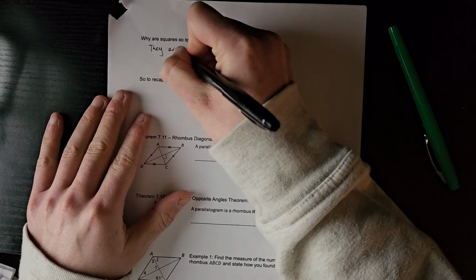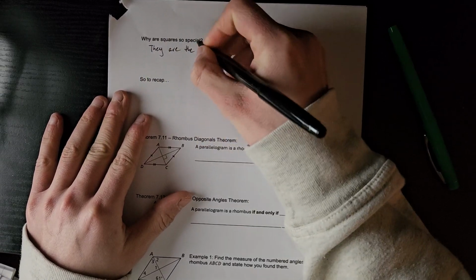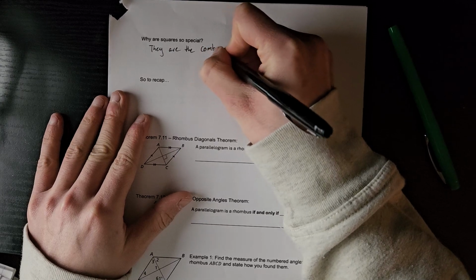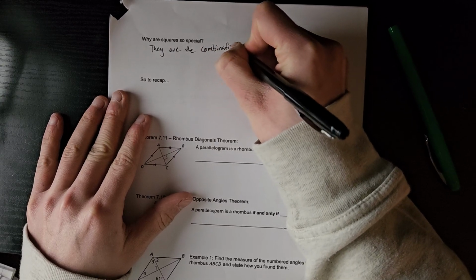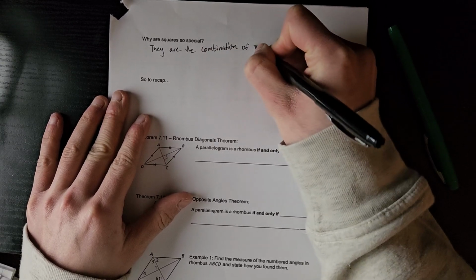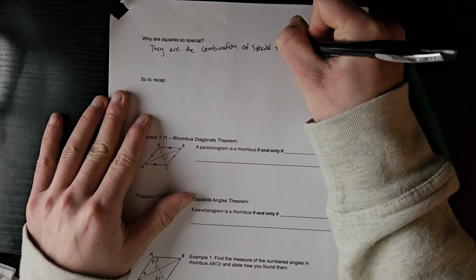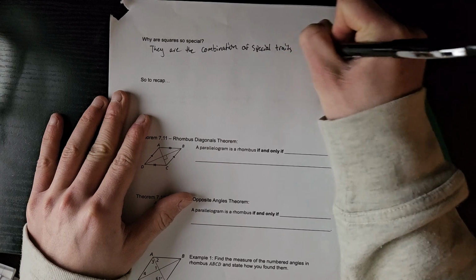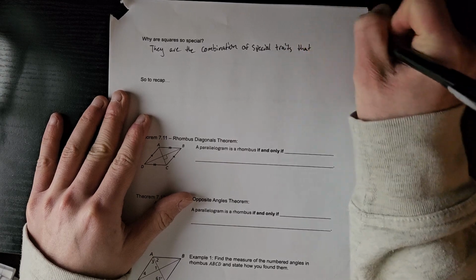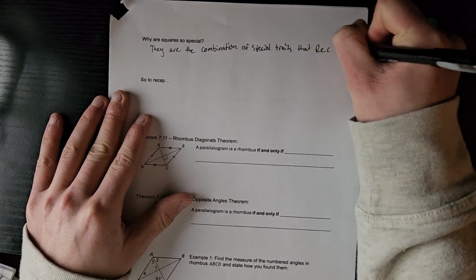They are the combination of special traits that rectangles and rhombuses have.